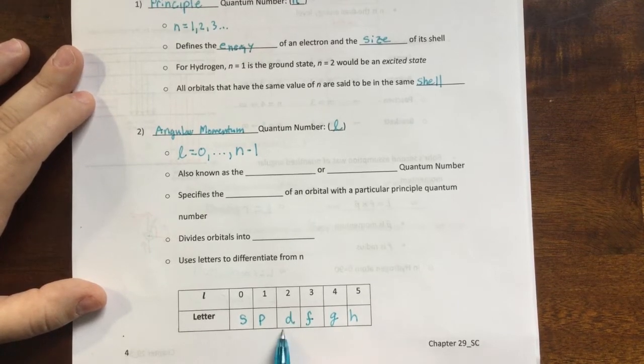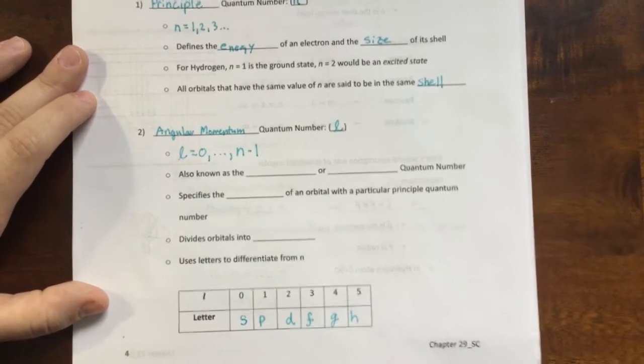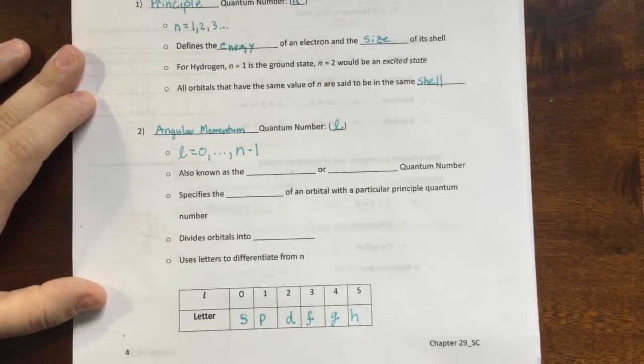Like these letters actually came from words. But then when we realized what they actually were, we just started naming them with the alphabet. So after F, it's just G, H, 6 would be I.